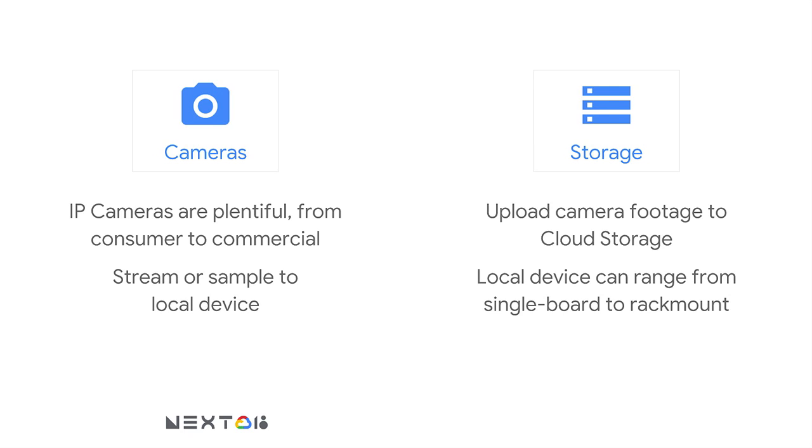So just to quickly recap here, right? Cameras are plentiful, right? They scale up from consumer class to commercial class. You can find them in all manner of different resolutions, or black and white or color. You can get really cool fisheye ones that are mounted on the ceiling and pan and zoom. There's an endless array of cameras. Trust me, I looked before the talk just to see what was out there. And you actually have the option of streaming or sampling that data, right?